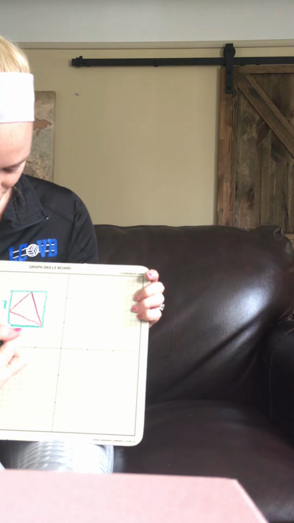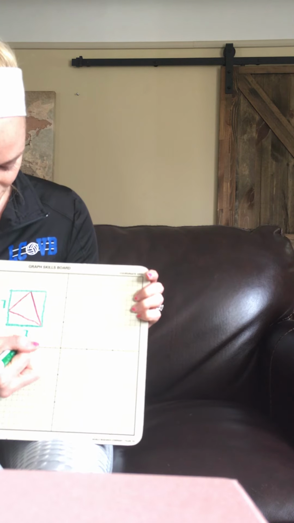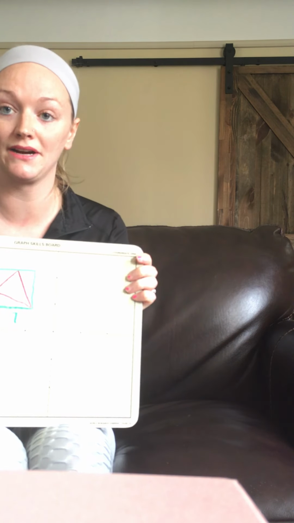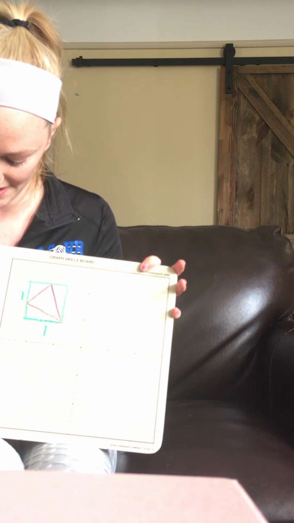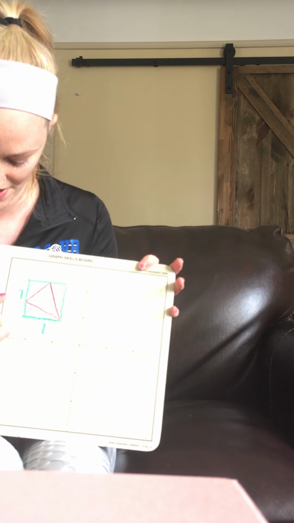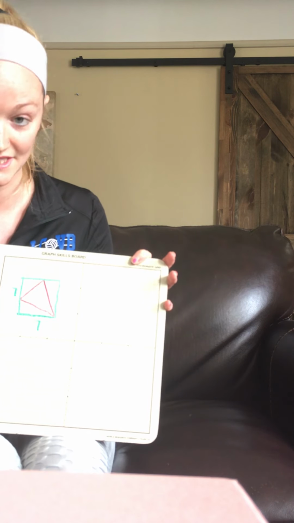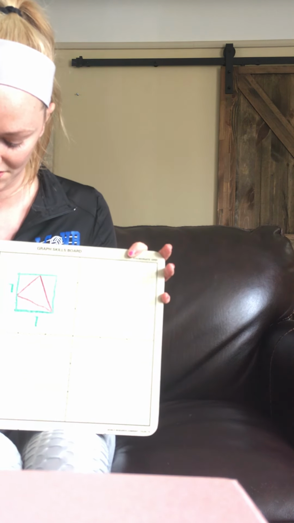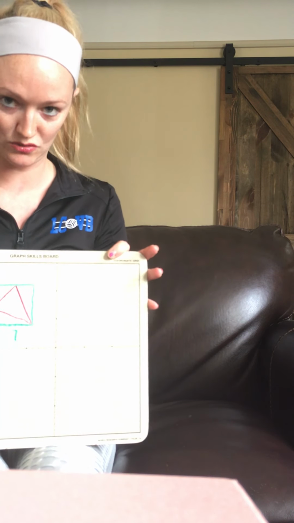And then the base would be 1, 2, 3, 4, 5, 6, 7. So this actually happens to be a square. The area of a square is just side squared. So if I plug in 7, 7 squared, 7 times 7, that's 49. That's the entire area of this whole square.